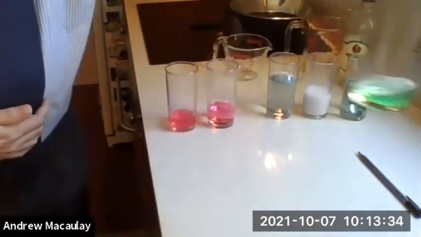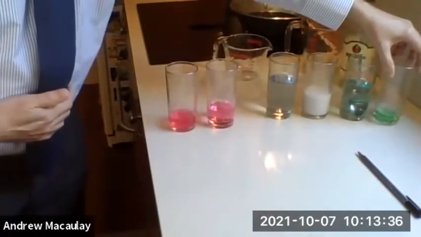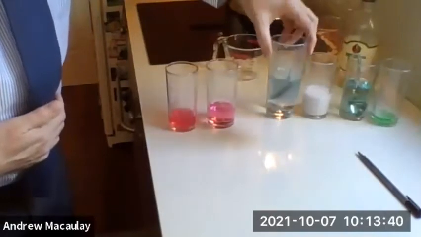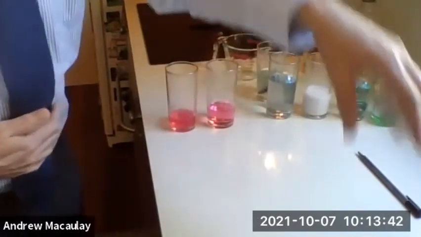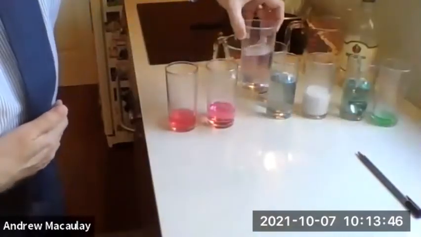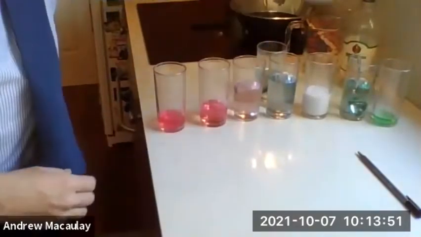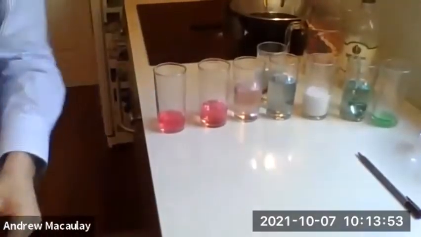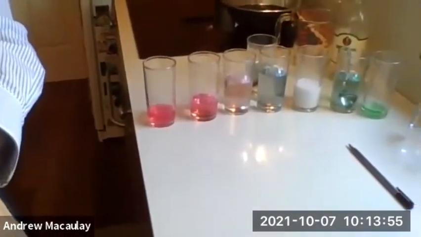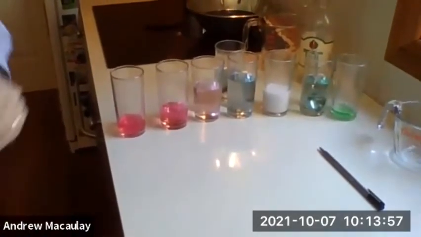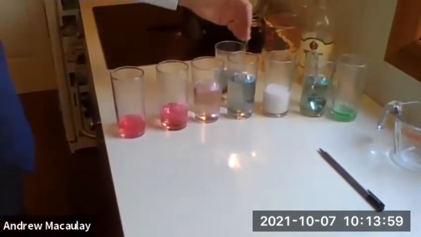The dishwashing liquid is also on that side. The salt is about neutral, so I'm going to put that one just behind there. The coffee and tea didn't work really well, but the soda water did, and it's not quite as pink as these two. So at the end of the day, you need to line up the colours like that. So you can see from acid to neutral to base.